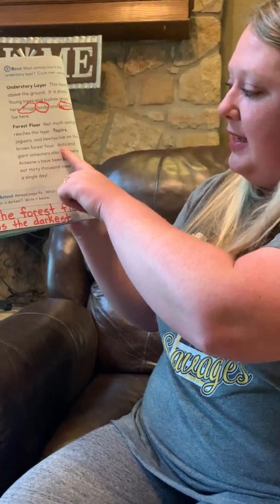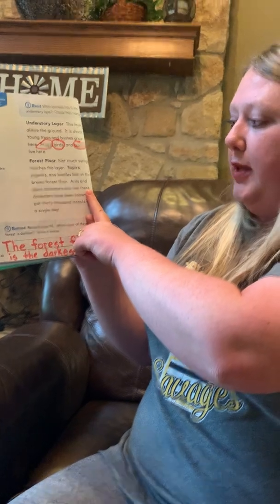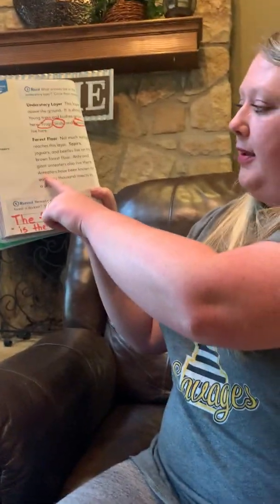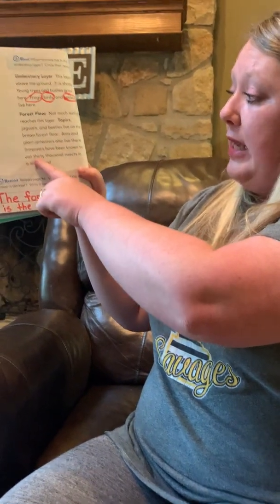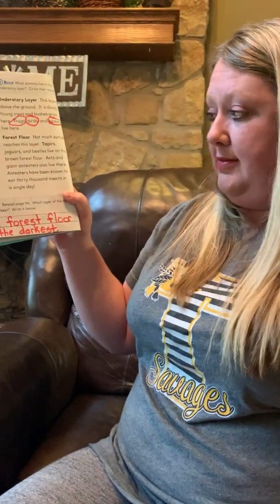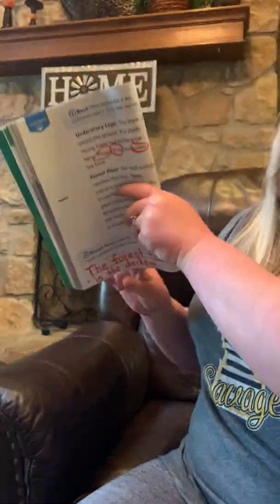It says ants and giant anteaters also live there. Oh, so anteaters live on the forest floor, and I'm sure y'all know what they eat. They eat ants with their long tongues. Anteaters have been known to eat 30,000 insects in one single day. Oh, they can eat over 30,000 ants in one day. I wish I had an anteater around here. When I went out in my yard yesterday, I saw some ants and some ant hills, and they were all over the yard.